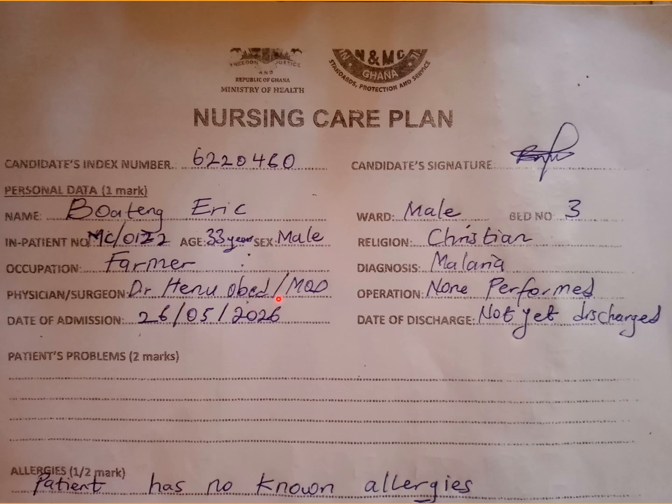But in case you don't know the doctor, or maybe a patient is under multiple doctors, you can quickly write the medical officer on duty, because that is the right thing to do at that point in time. You can't get the specific name of a doctor at that point in time. There should be a medical officer on duty, right? The diagnosis is also in the system as well.